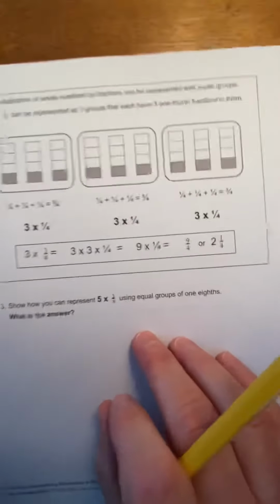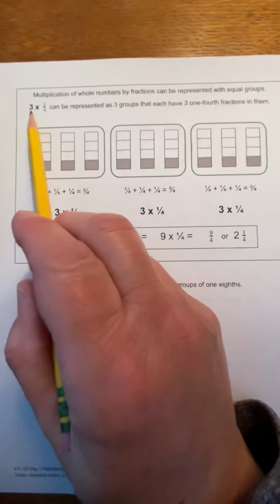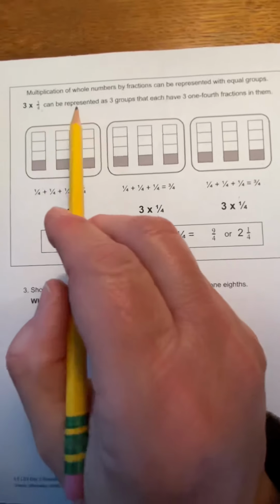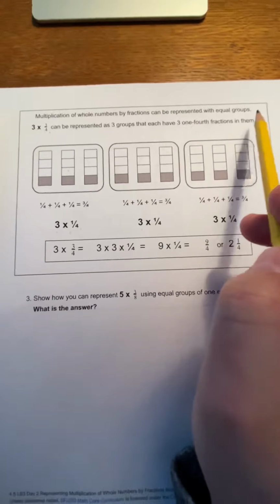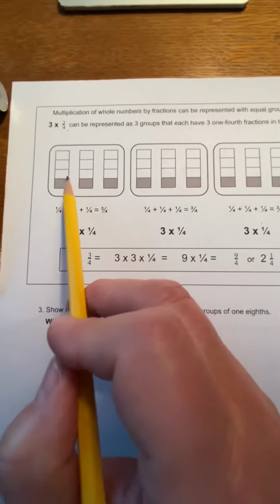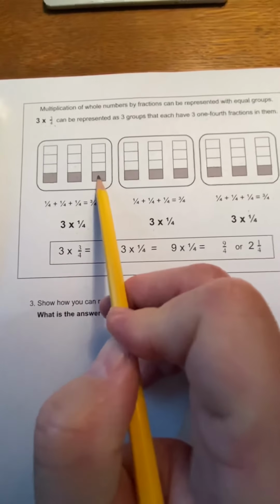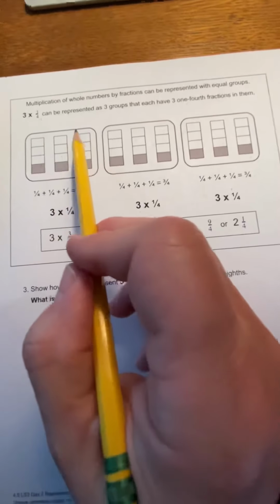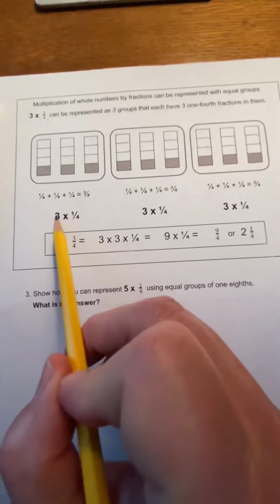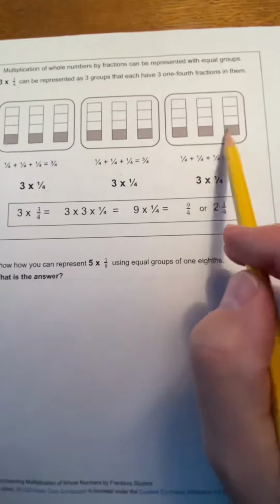Now, this way is a little trickier, but it's pretty cool because it shows you a visual model. So it says 3 times 3/4 can be represented as 3 groups that each have 3 1/4 fractions in it. So look at this. Here's a set of 4, they have 1 colored in. Here's a set of 4, there's 1 colored in. Here's a set of 4, there's 1 colored in. This is 1/4, 1/4, 1/4. That's one group of 3 fourths. So that's why they say it's 3 times 1/4. Here's the same thing over here, 3 times 1/4. And here's the same thing over here, 3 times 1/4.